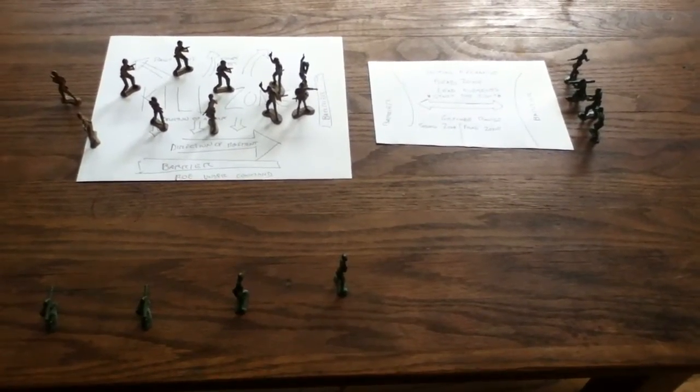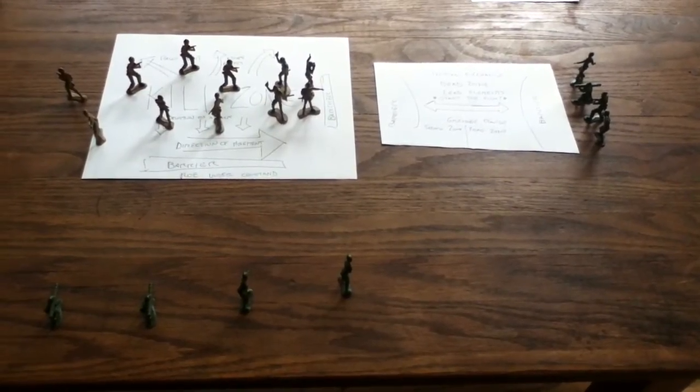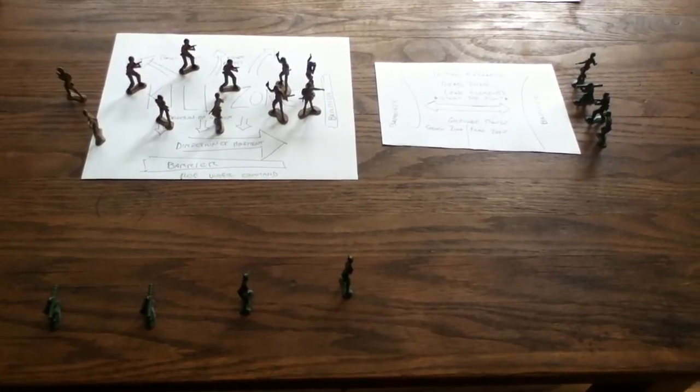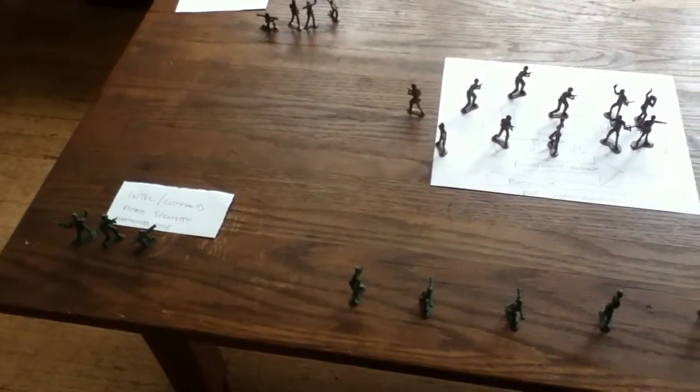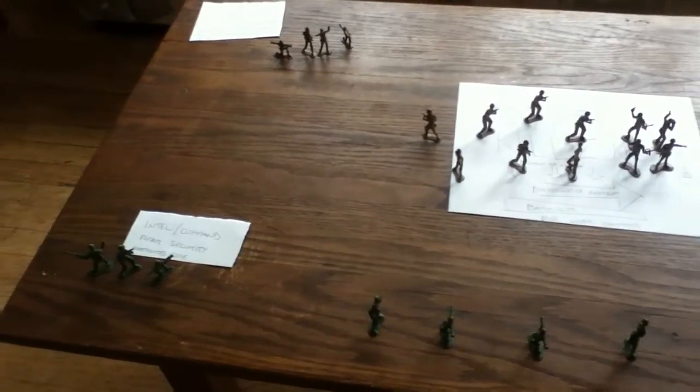My last several years of service, I was a low-level line leader in a combat engineer unit, and so our application of this sort of thing is also going to involve engineer elements, and I'm going to talk about that in the course of this.